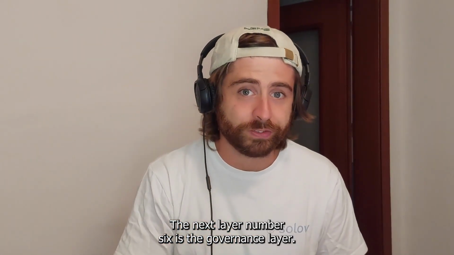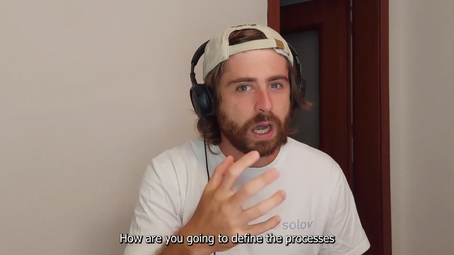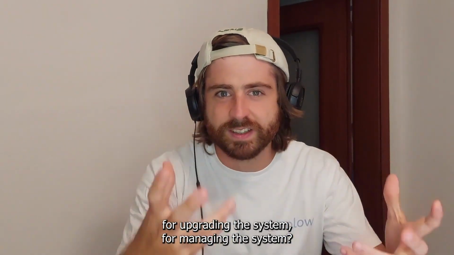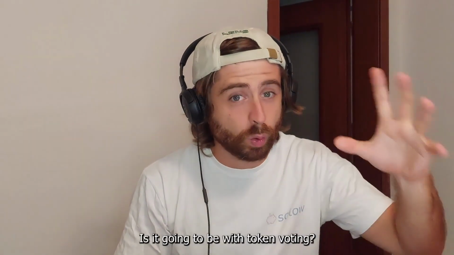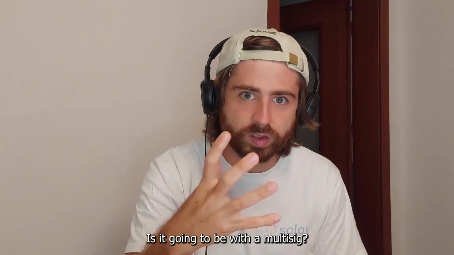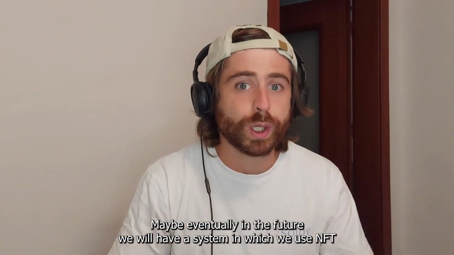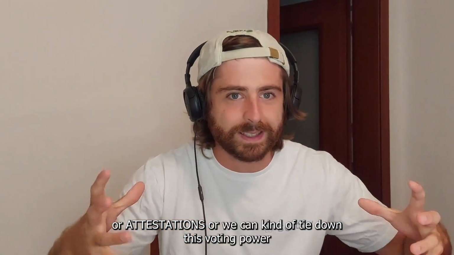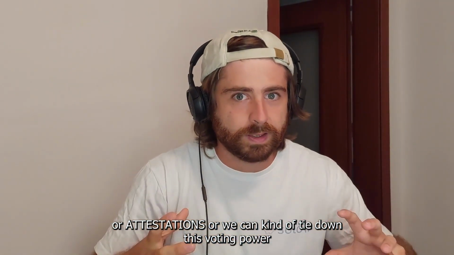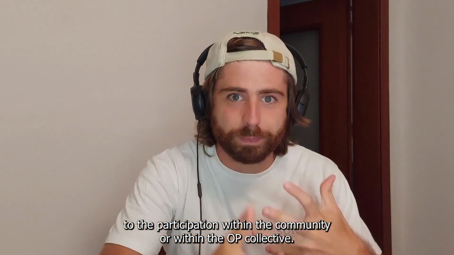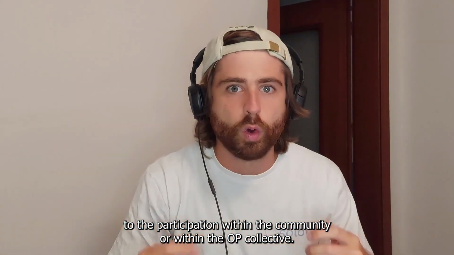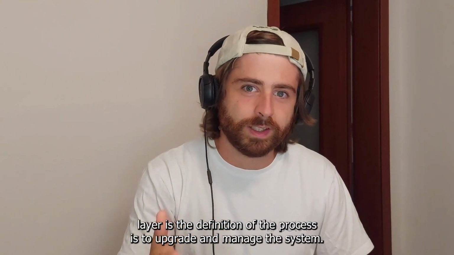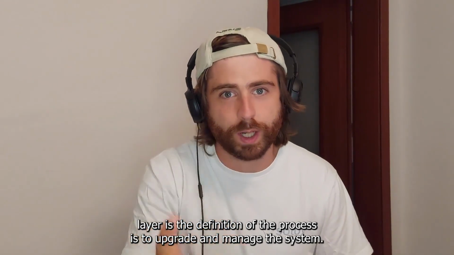The next layer, number 5, is the governance layer. How are you gonna define the processes for upgrading the system, for managing the system? Is it gonna be with token voting? Is it gonna be with a multi-sig? Maybe eventually in the future we could have a system in which we use NFTs or attestations so we can tie down this voting power to the participation within the community or within the OP collective. Anyway, there are many ideas we could bring in, but the key of this layer is the definition of the processes to upgrade and manage the system.